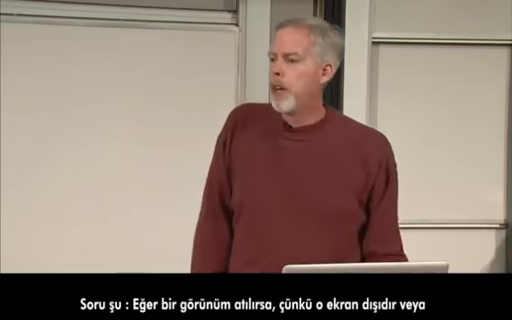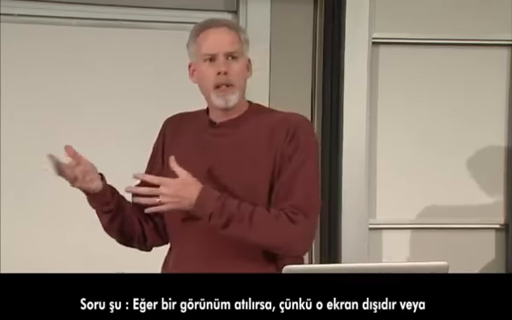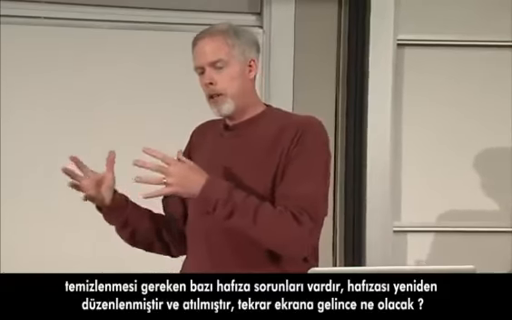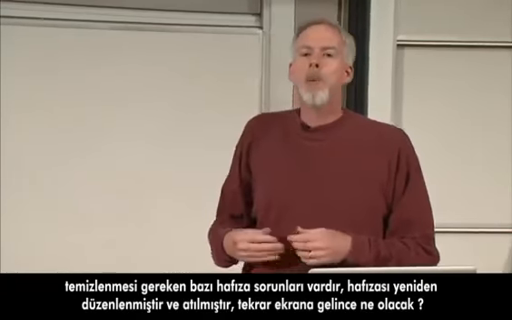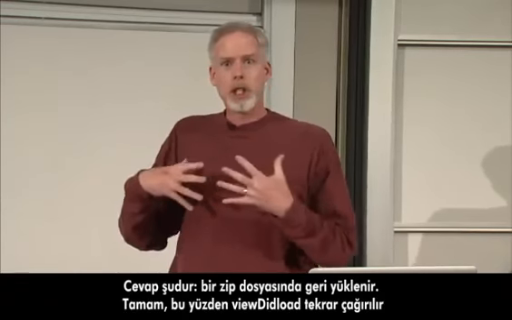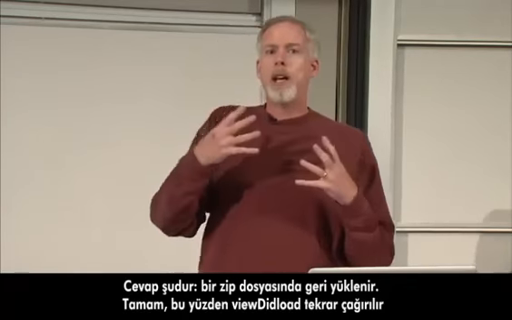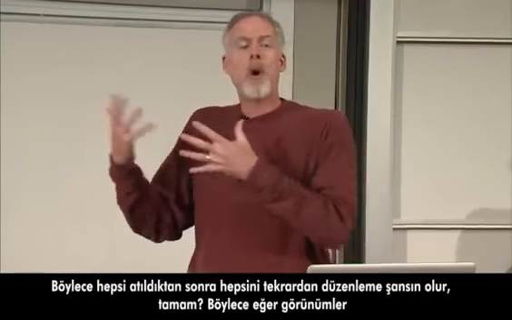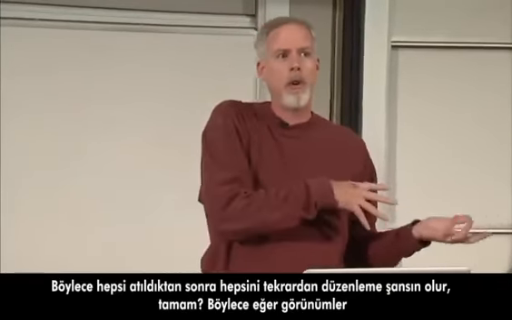Yeah, so the question is, if a view gets dumped because it's off screen and there's some memory requirement, it gets cleaned up, and its memory gets recovered, what happens when it comes back on screen? Well, the answer is it gets reloaded from its zip file afresh. Okay, and viewDidLoad would get called again too, so you get a chance to set them all back up again after they got all thrown out.